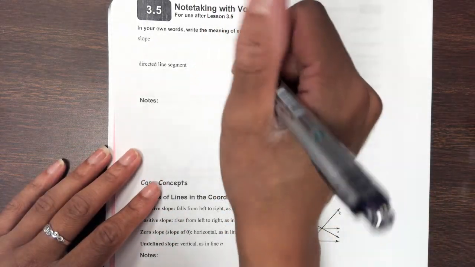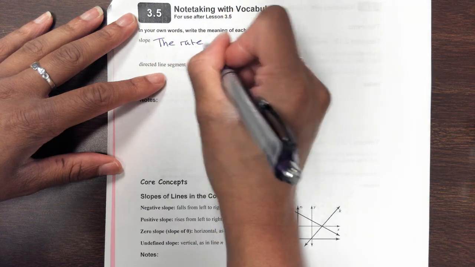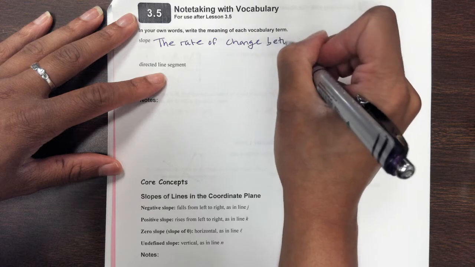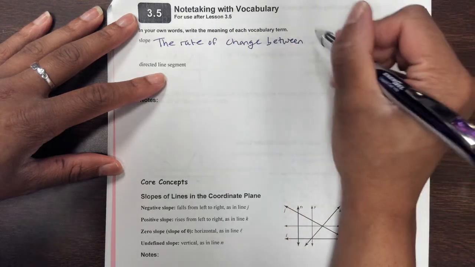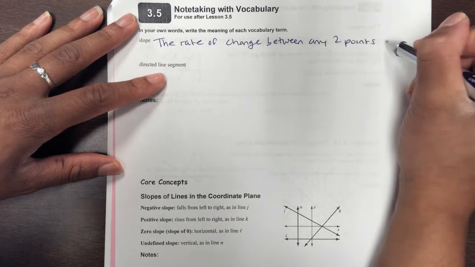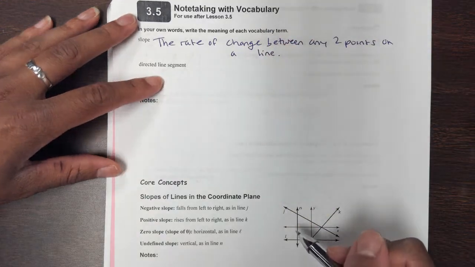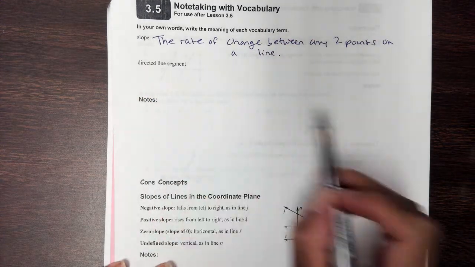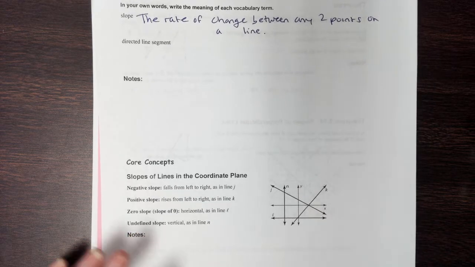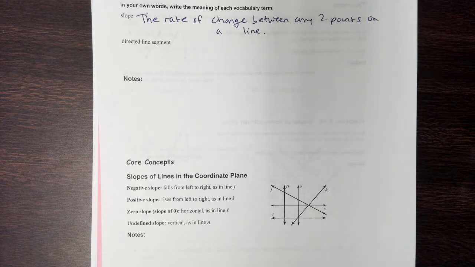But the slope is the rate of change between any two points on a line. Okay? All right, and note you always have scratch work here, so if you come to class and we might do extra things on there, you can always get those from friends. But right now I'm just giving you the requirement in order to get through.